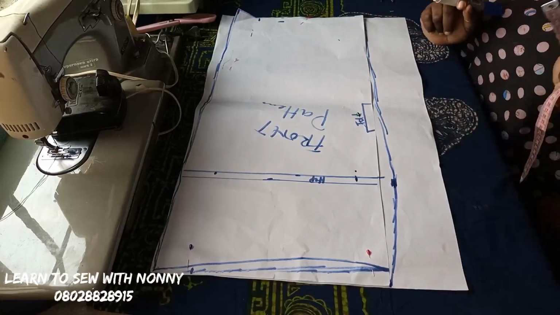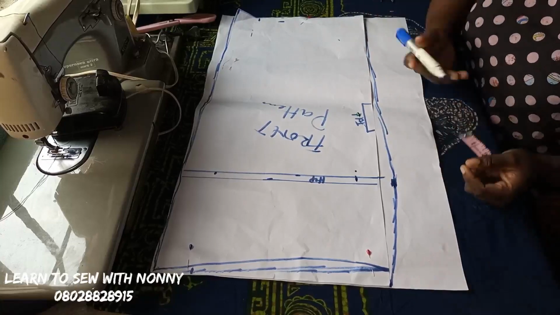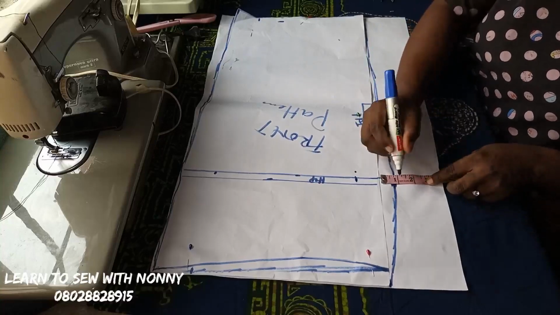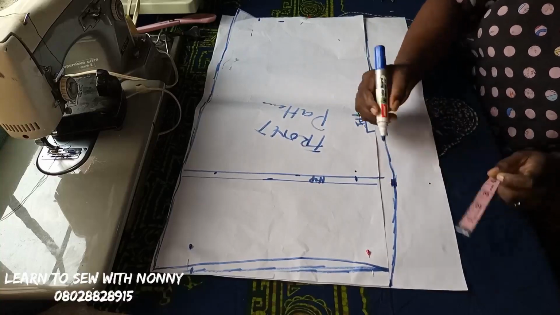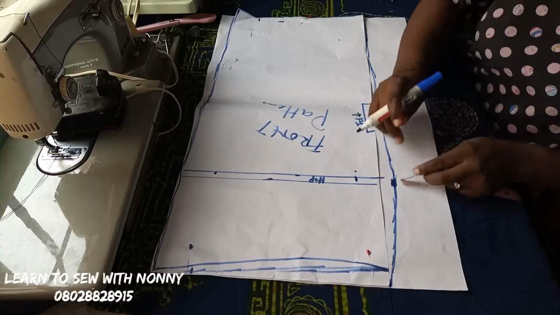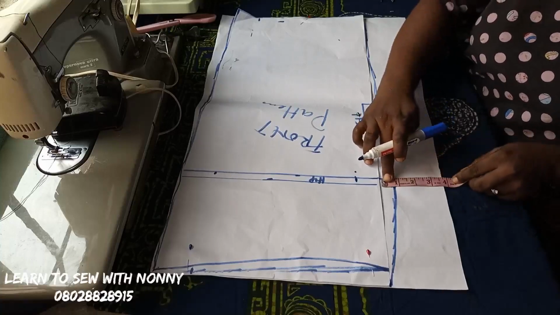Now, if you're working with somebody that has so much hip, and maybe the protrusion here is around 2 inches or even 3 inches, let's say the protrusion from the front is around 3 inches.